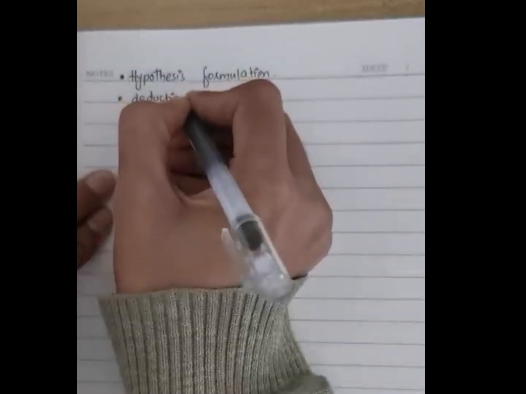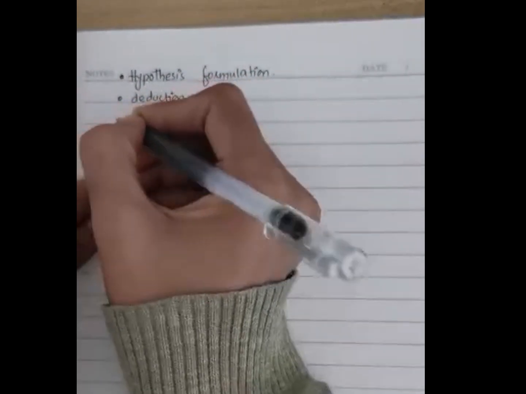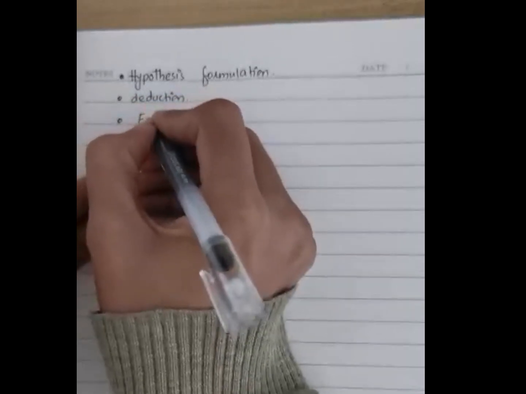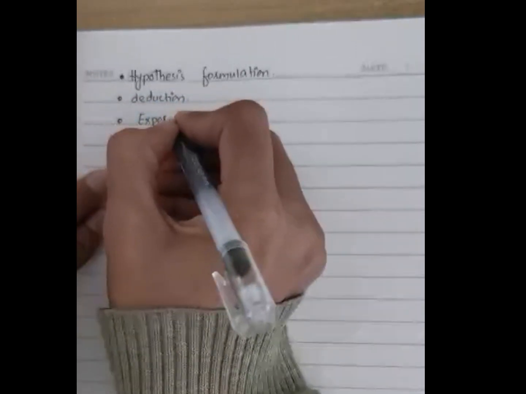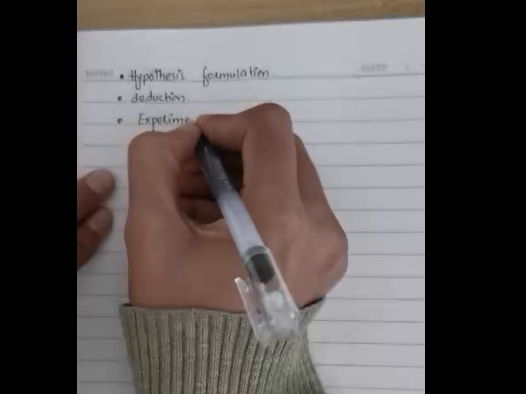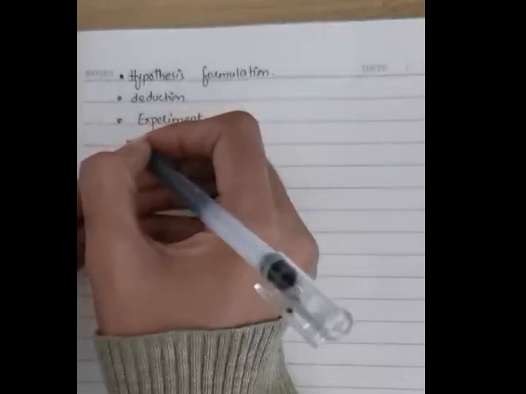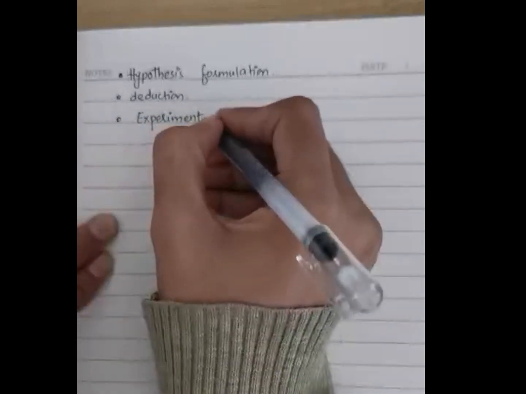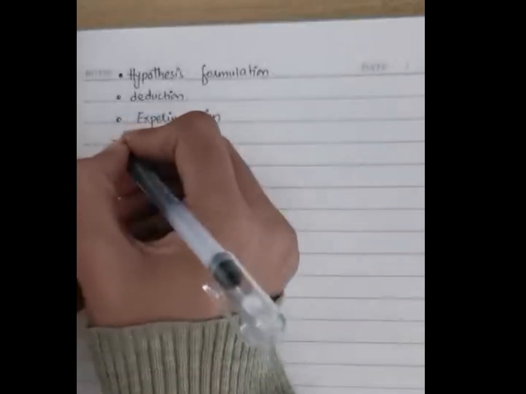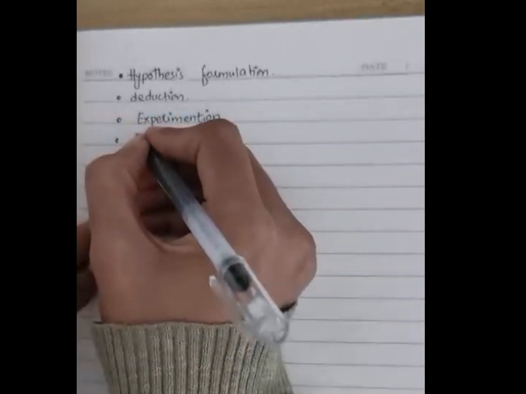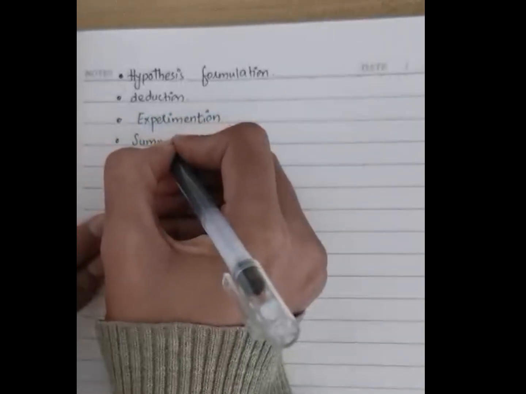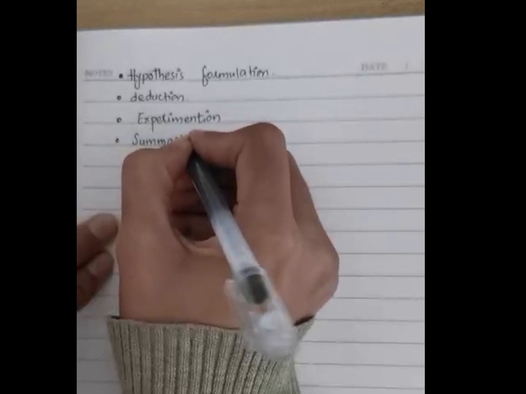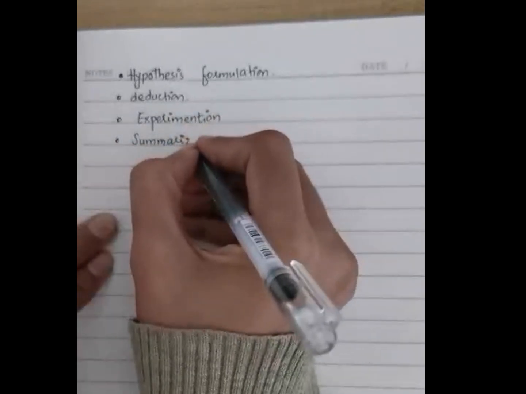Fourth, deduction. Fifth, experimentation. Sixth, summarization of the result. If you have a biological problem: first recognition, second observation, third hypothesis formulation, fourth deduction, fifth experimentation, sixth summarization of the result.